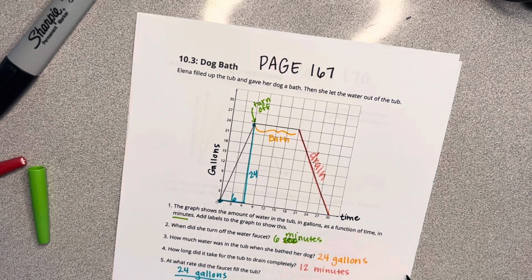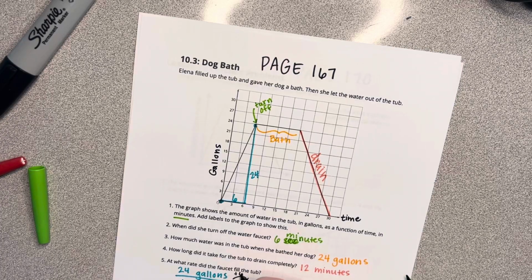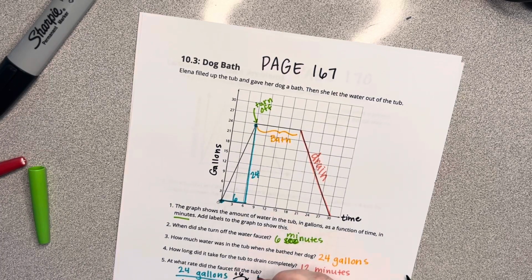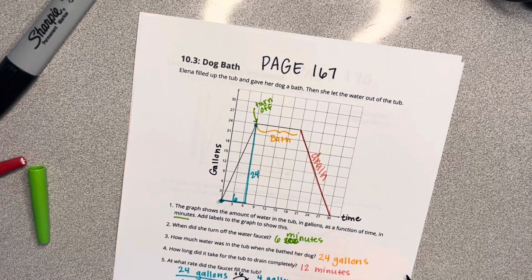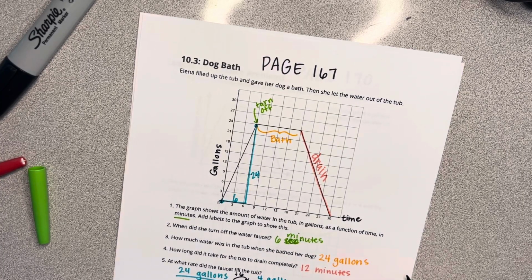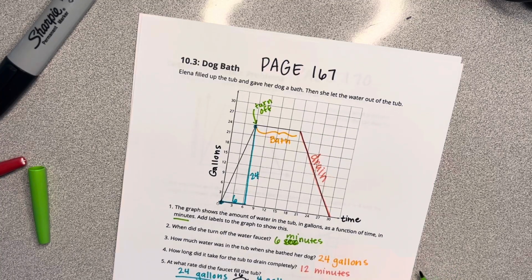And to scale down from 6 minutes to 1 minute, we'd have to divide by 6. So 24 divided by 6 would mean it is 4 gallons per minute.